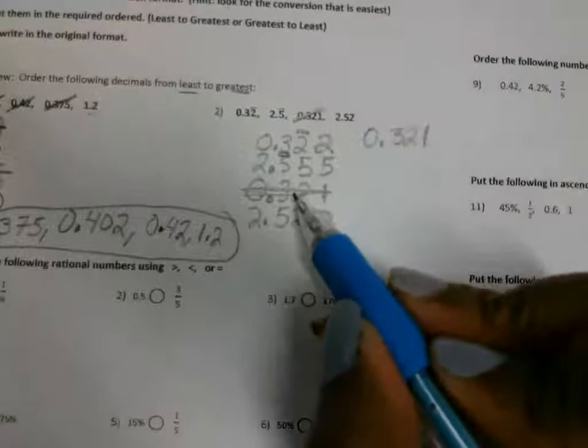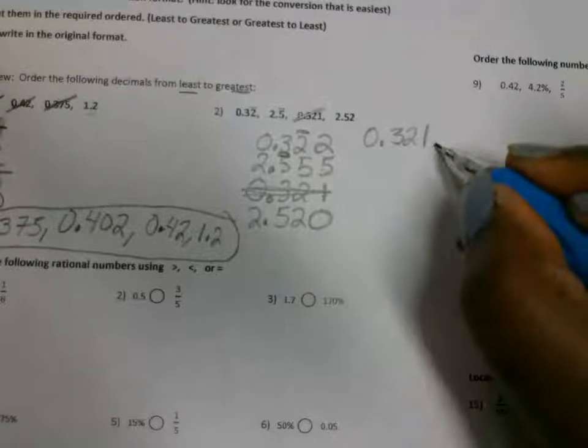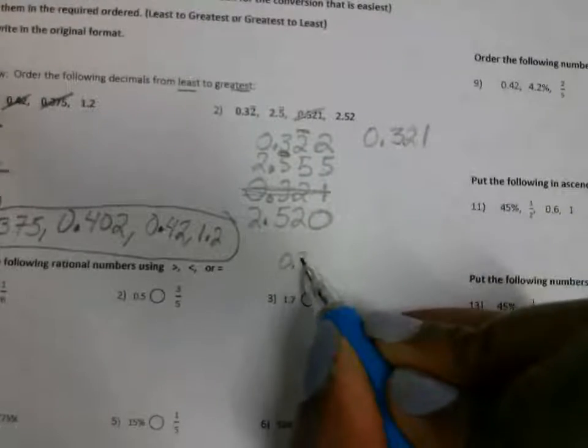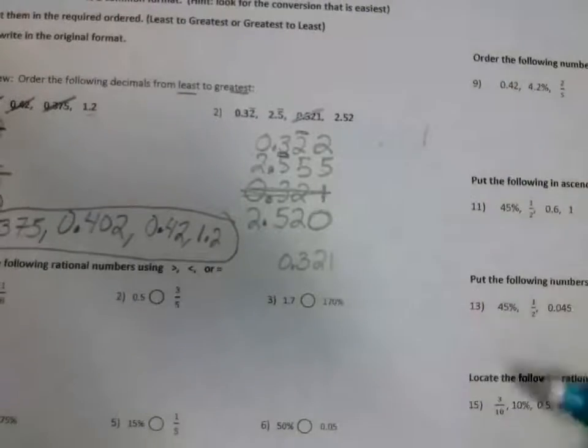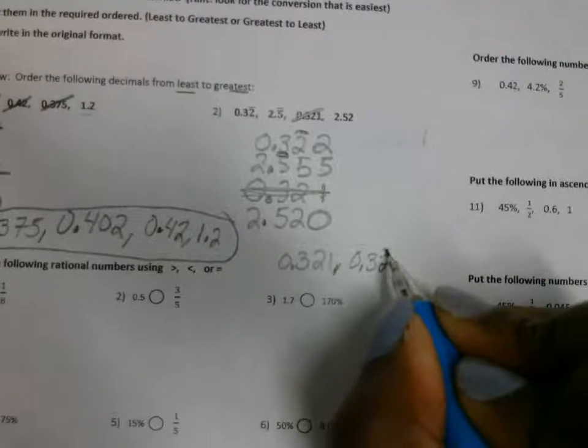Then, of course, the next to the smallest is this number. Let me write it down here. The next number is this number right here, the first one. Okay.